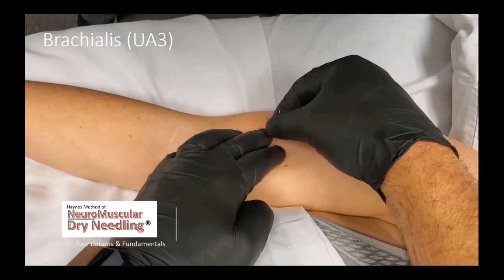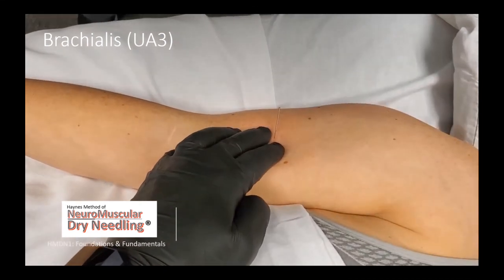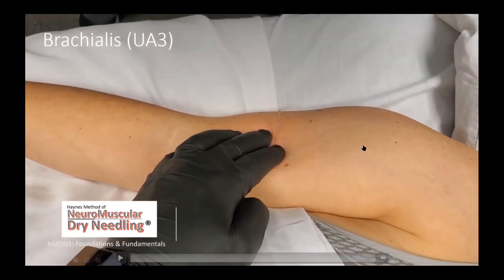So again, in clinical application, biceps brachii and brachialis could both be needled from an anterior to posterior approach from the anterior aspect, through biceps, through brachialis, down to the humerus as bone. I start this direction because it's important to be able to identify the specific structures just in the event that brachialis is the target structure that we're looking for.